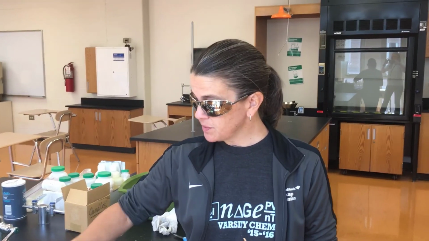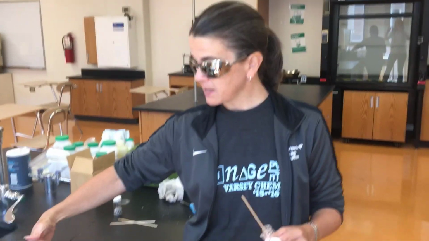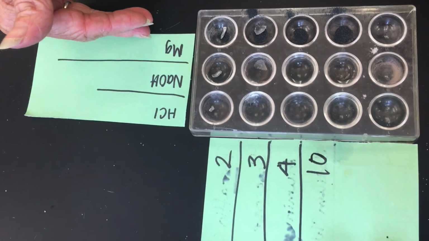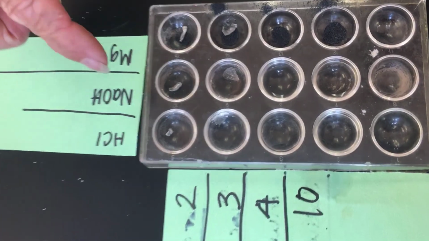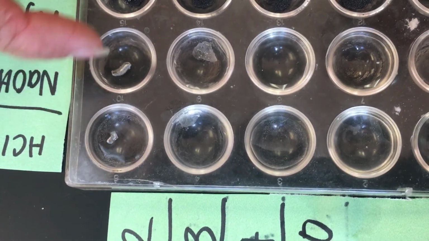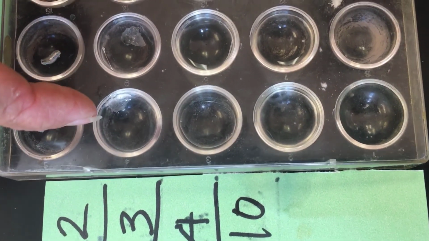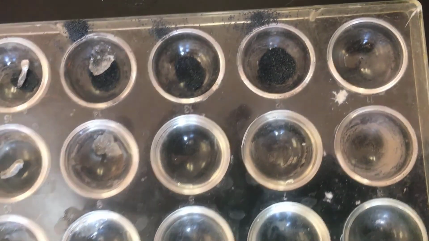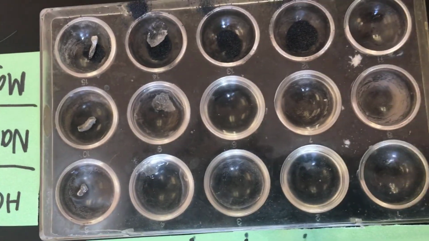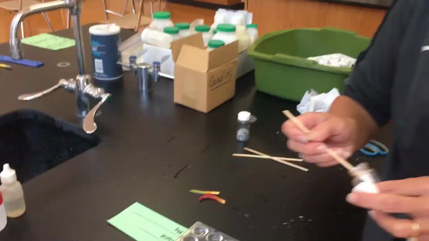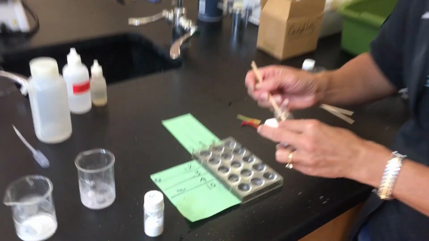Okay, now on to the reactivity test. Like before, we've set up samples 2, 3, 4, 10, and then across the top, the HCl, NaOH, and magnesium. Now, I've already gone ahead for time's sake and put sample 2 in all 3 of our test substances. And I've put sample 3 in all 3 of our test substances. I didn't see a lot happening, but let's go ahead and add sample 4. We'll do this one together.